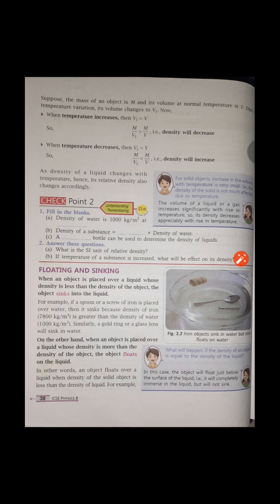So, if volume increases on heating and reduces on cooling, then the density of the object decreases with an increase in temperature, because volume increases here, and the density of an object increases with a decrease in temperature because volume decreases here. So when temperature increases, density will decrease, and when temperature decreases, density will increase.